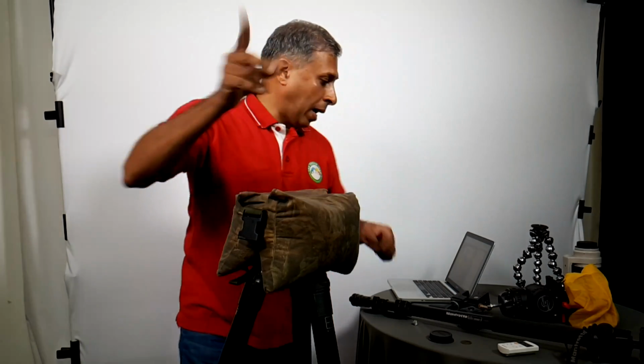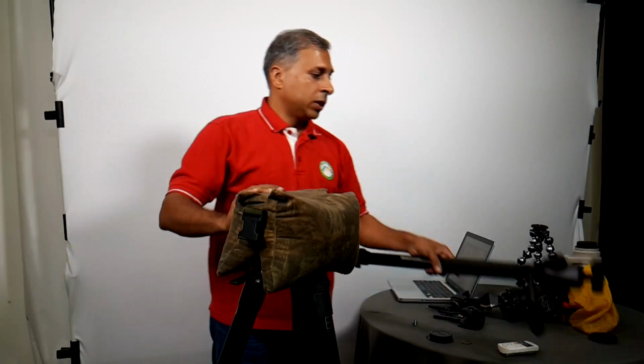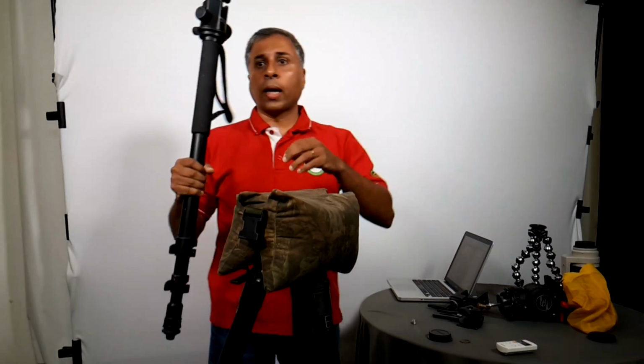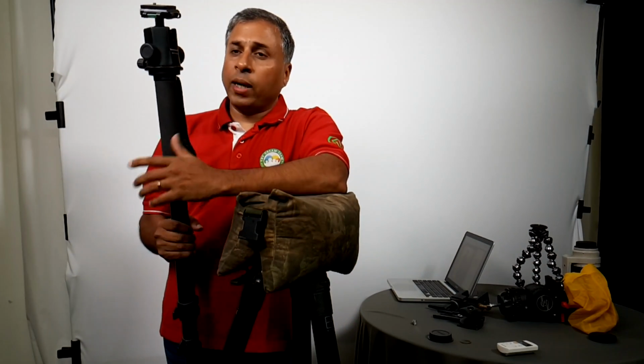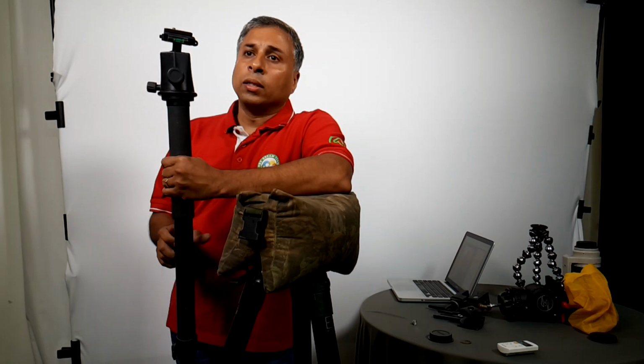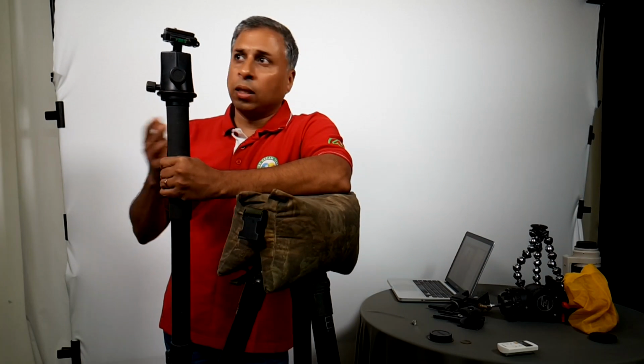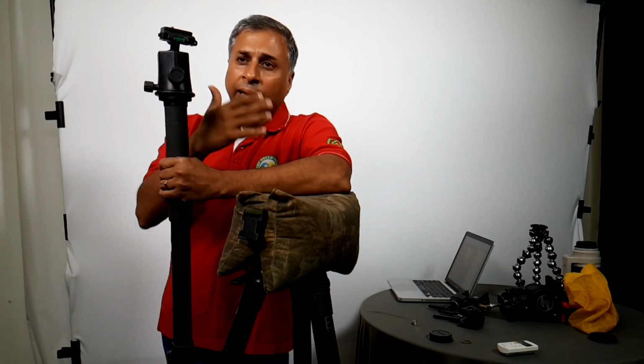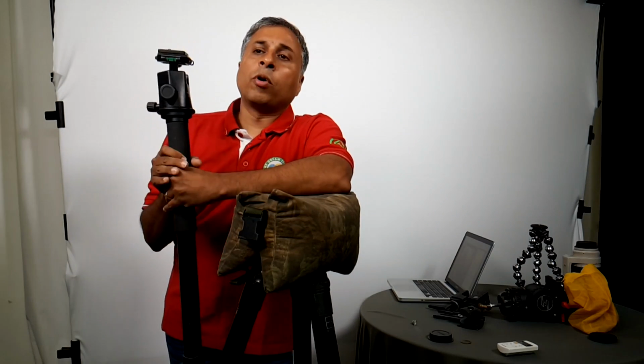Different accessories you can use when it comes to getting sharp images, the shooting technique I use. And the other very important thing is your monopod. Monopod is another very important accessory. In some situations, when you are in the northeast, traveling a lot, trekking, hiking a lot, you can't carry the tripod everywhere.